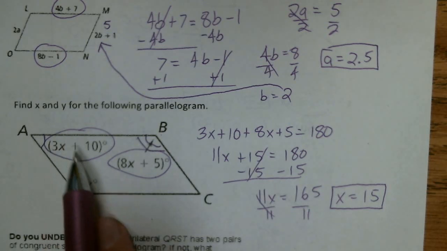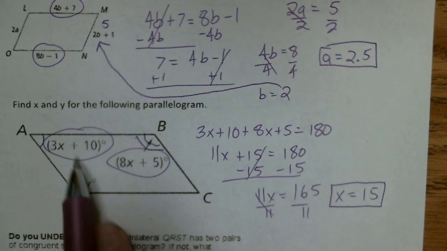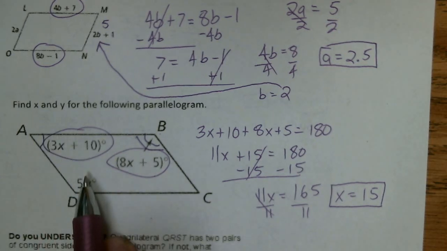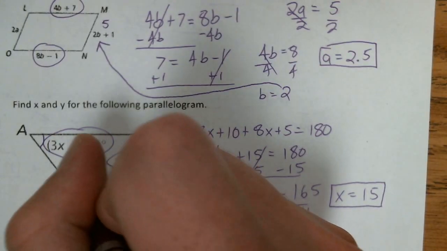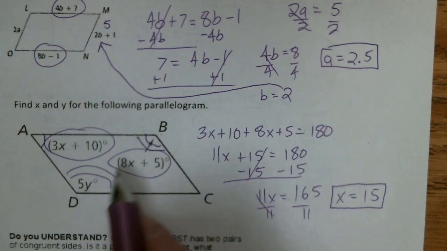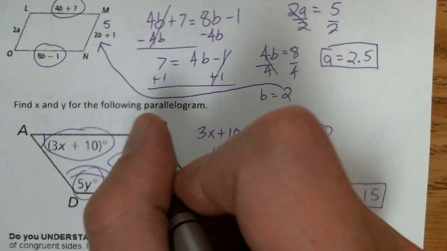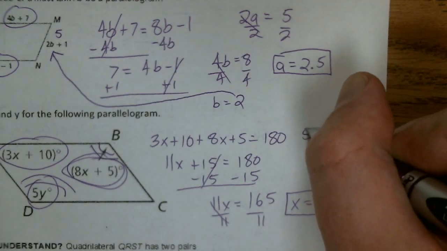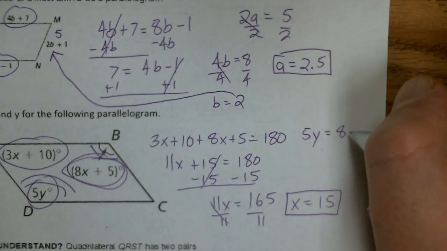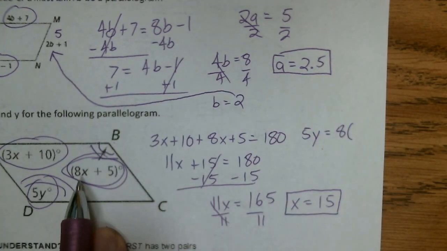There are two ways to do this. You could look at these consecutive angles and set them up to equal 180, but I think it's probably easier just to set the opposite angles equal to each other. 5y is also a big angle, so these two big angles have to be equal. So 5y and 8x plus 5 have to be the same. So I'll set up another equation: 5y equals 8 times x, but we already know what x is.